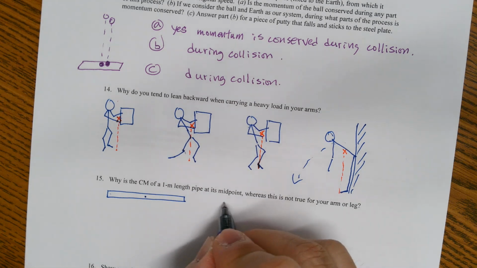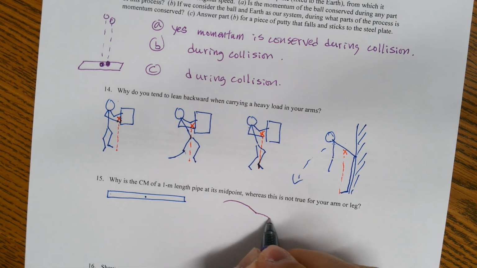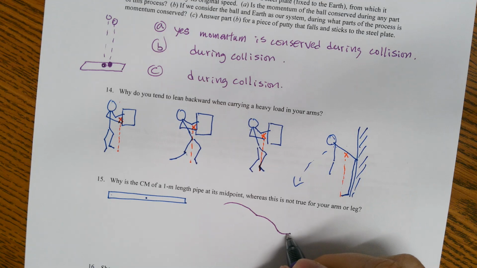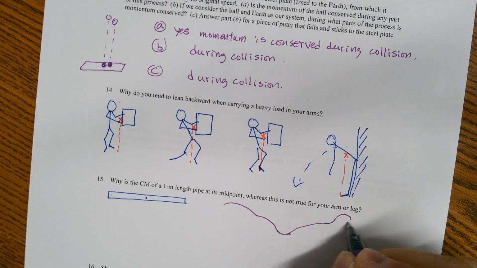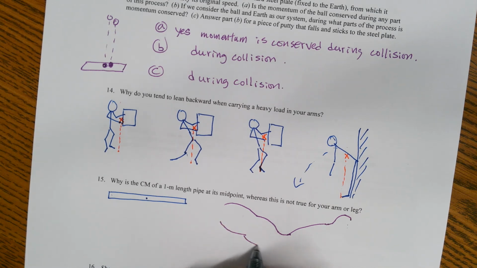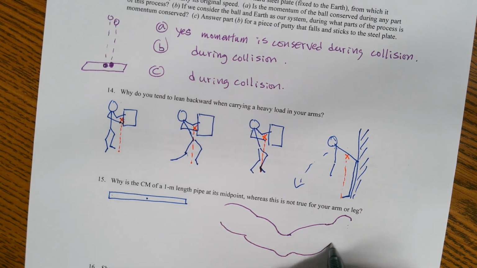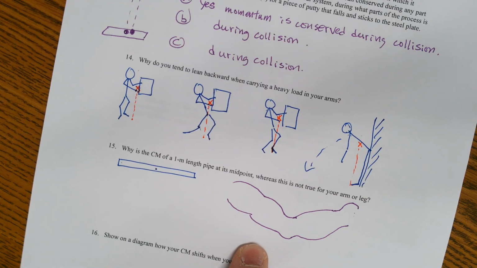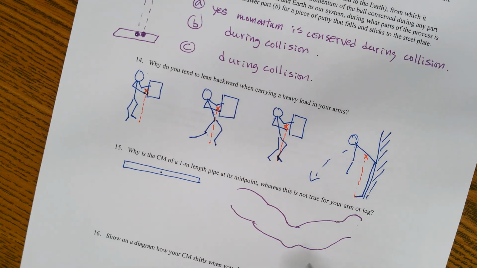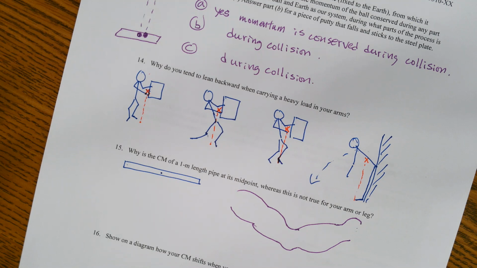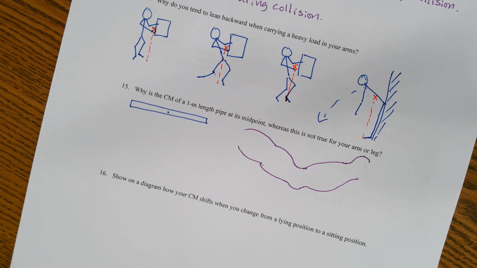But for the arm, here's your biceps, right? And then here's your forearm, right? Notice, I'm just drawing my arm here, okay? And after all that steroids, it's not going to be the same uniform design. That's why you're not going to have the same thing.